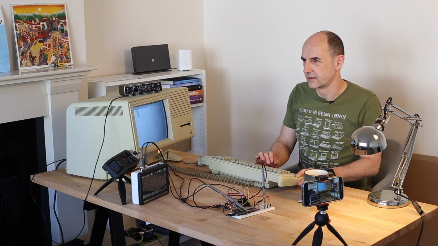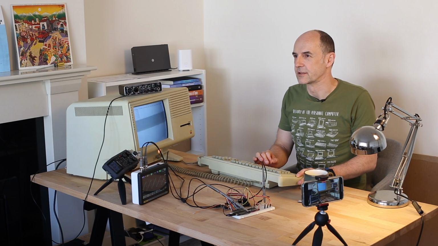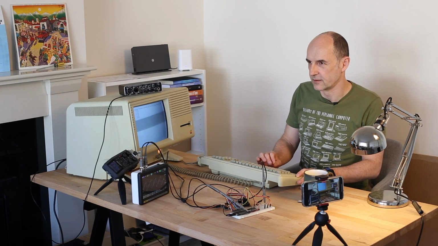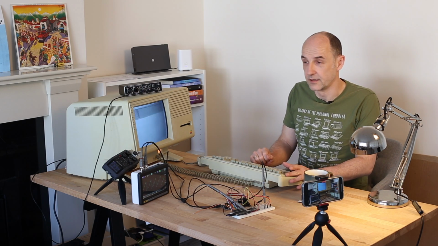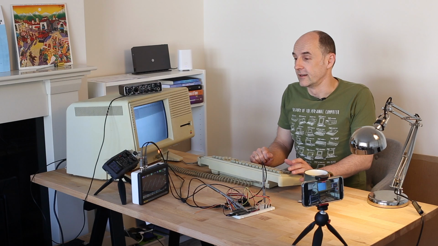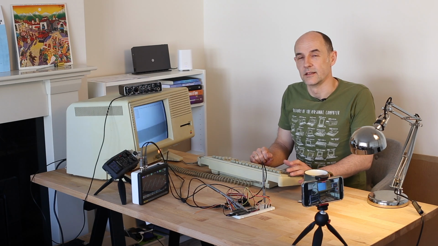It was very loud, and I can see one of the neighbors looking through my window, wondering what's going on here. No, I'm not playing games, I'm experimenting with vintage sound. That was the resistor ladder.